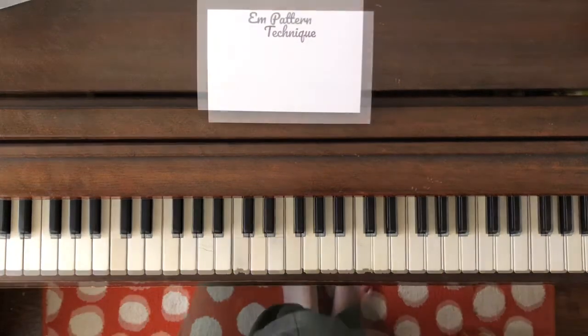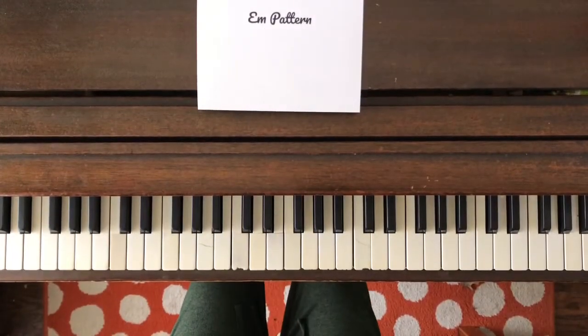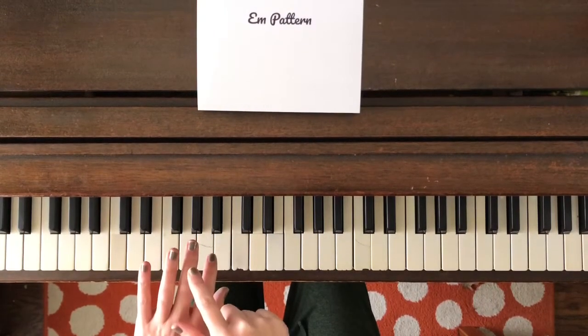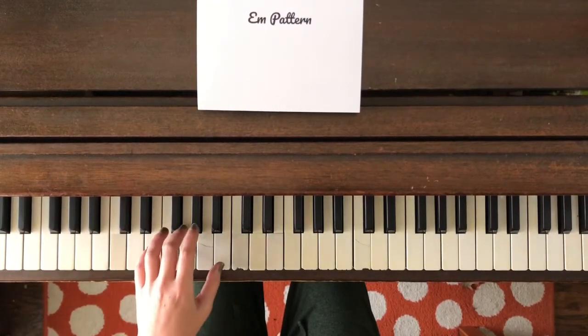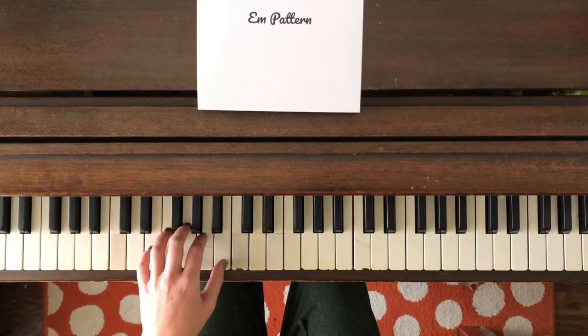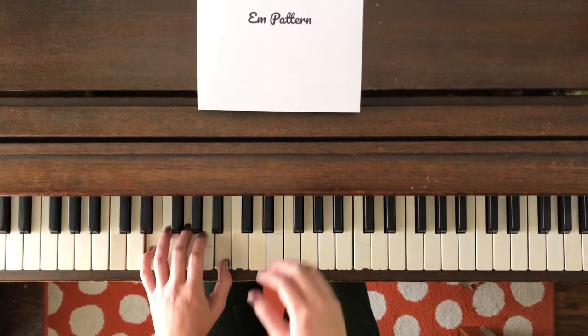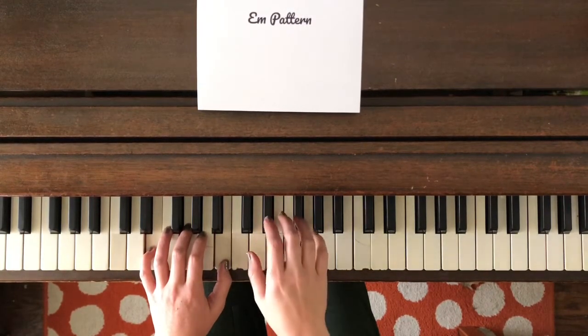Now that we have gone through the techniques, let's go through the patterns. There are 7 3-composed patterns in E blues. For the first pattern, use left hand 5, 3, 1 to play an E minor chord starting on the E below middle C. After left hand, right hand starts with 1 on D by middle C.